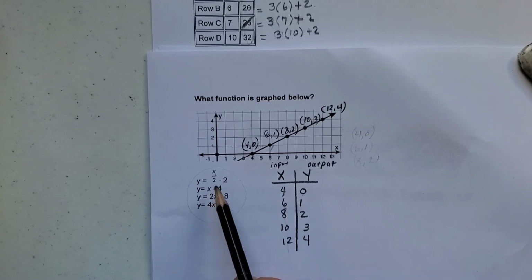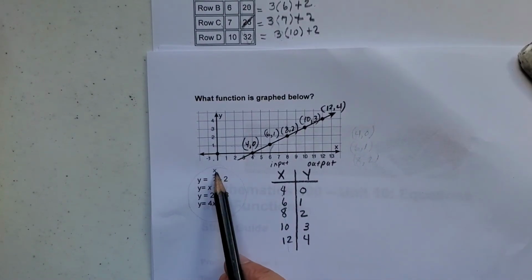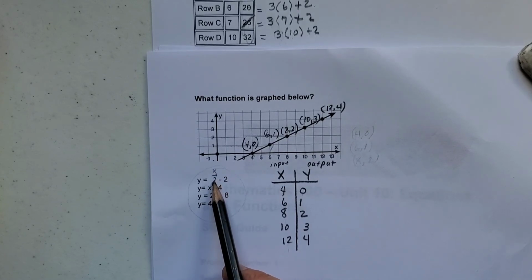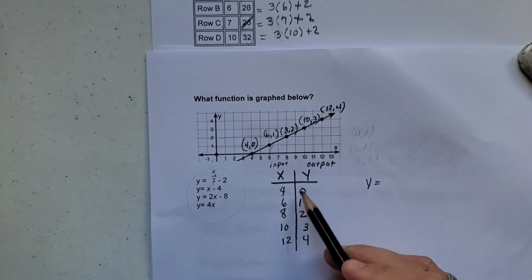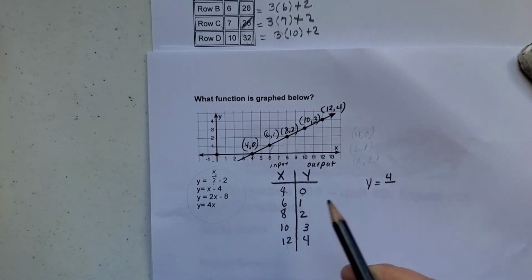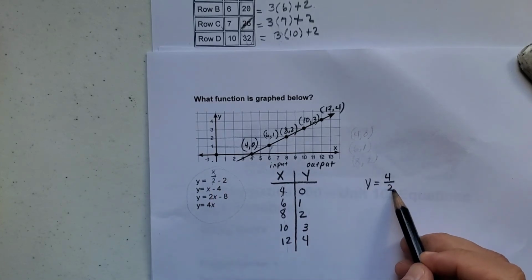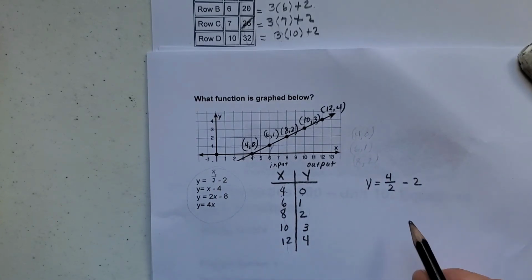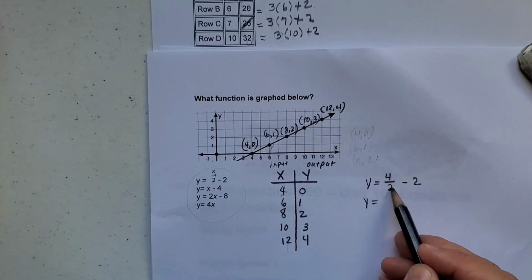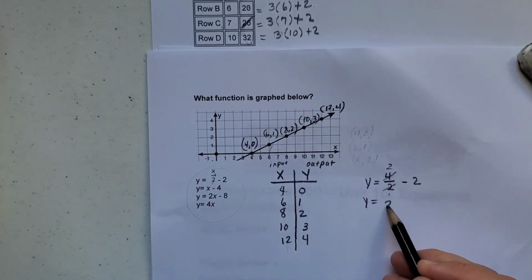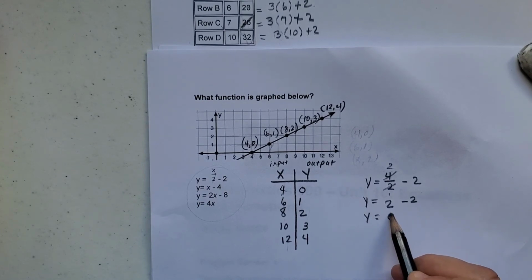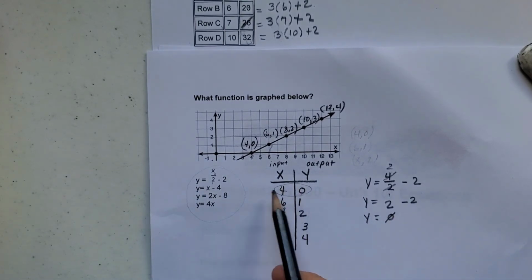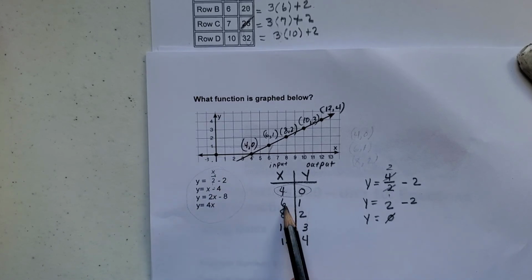So let's start with the first one. Take the input 4, divide it by 2, and so it would look like this. Y equals 4 divided by 2 minus 2. Y equals 2 minus 2. Y equals 0. Well, the first one worked for this equation. So let's move on to the second one.